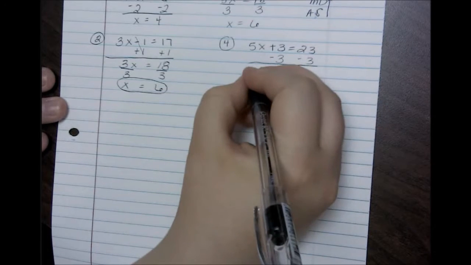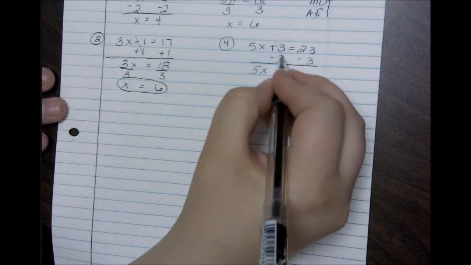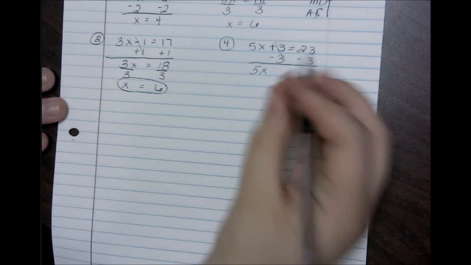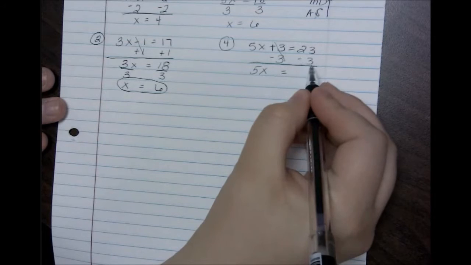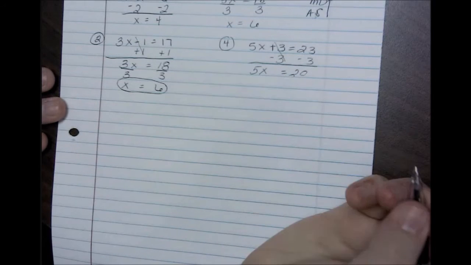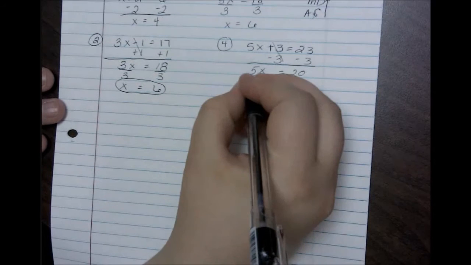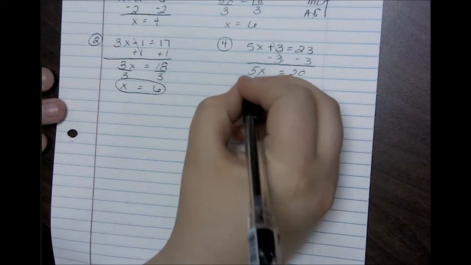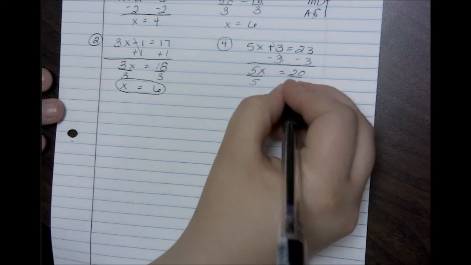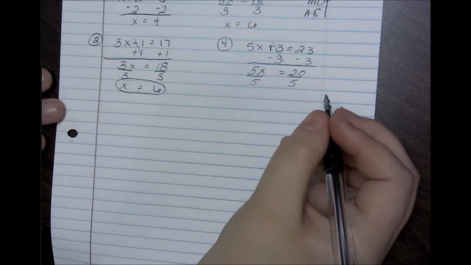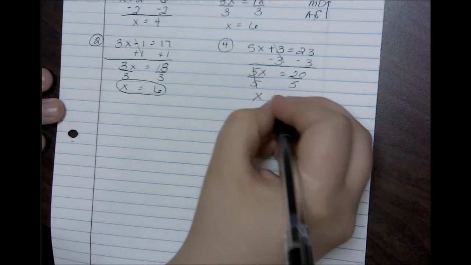Your 5x comes down. 3 minus 3 cancels out and gives you a 0. Bring down your equal sign. 23 minus 3 is 20. Now to get the x by itself, x is being multiplied by 5, so the opposite would be to divide by 5. And remember, what you do to one side, you have to do to the other. So x equals 4.